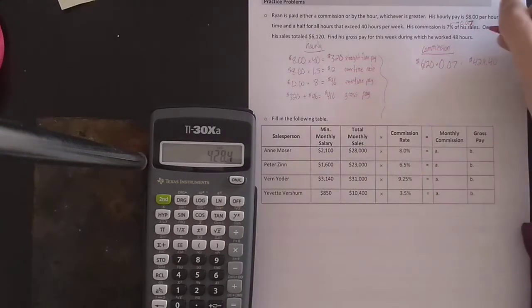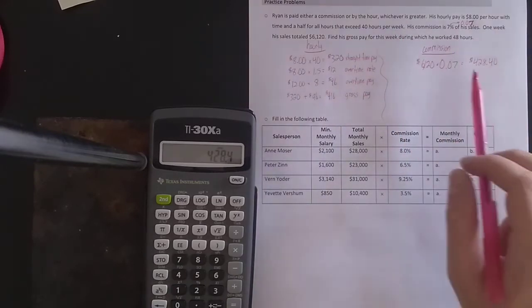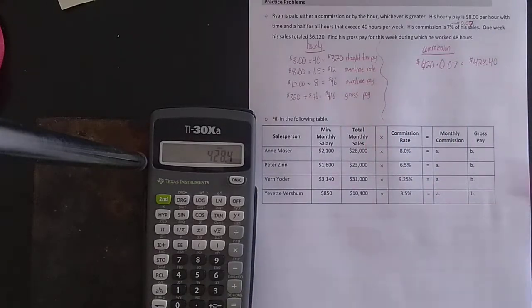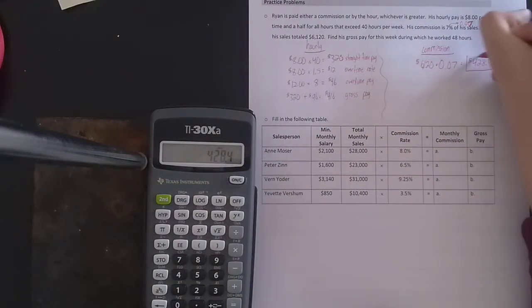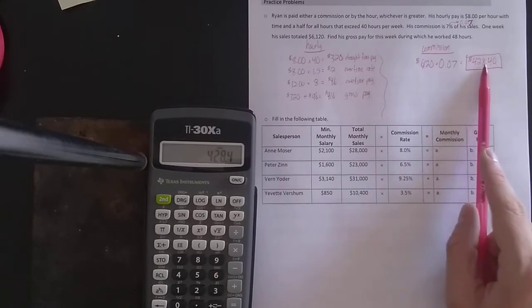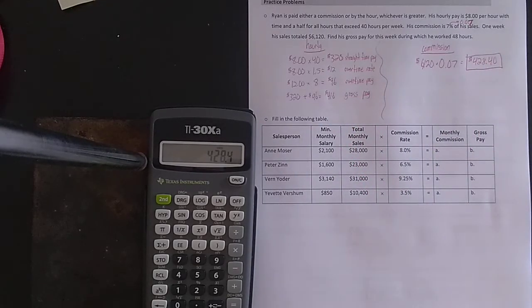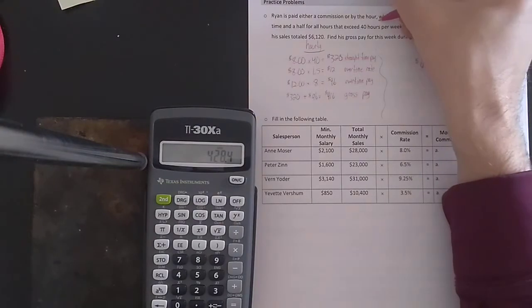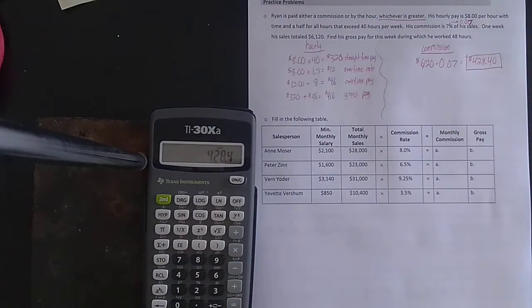So what is he going to end up making? Whichever is greater, his commission ends up being greater than his hourly pay. So that's what he's going to end up making. Okay, if he hadn't sold as much, this would be lower, and he would have ended up making $416 for the week, even though his commission was lower than that. Don't add together the gross pay and the commission. It says specifically whichever is greater in this case.